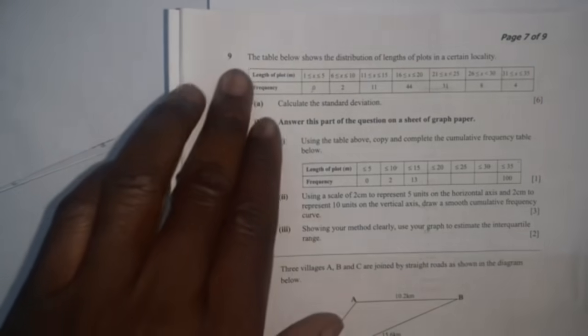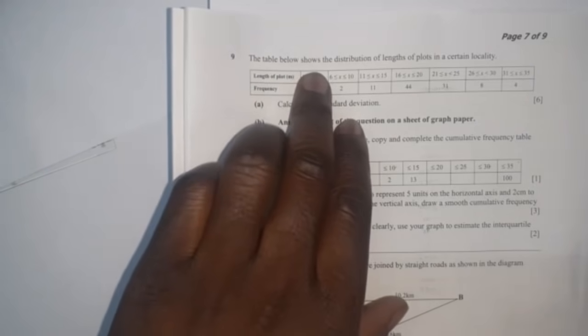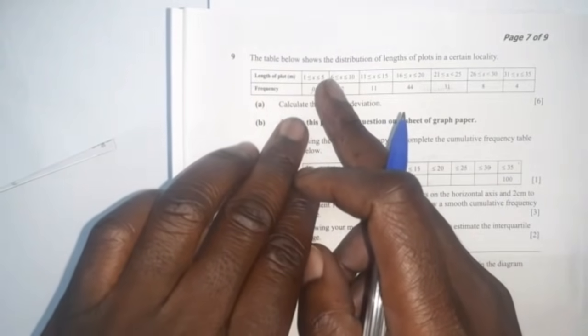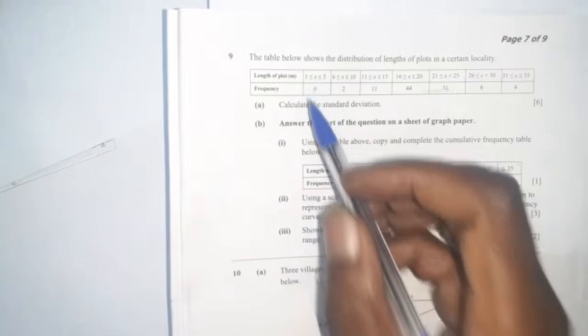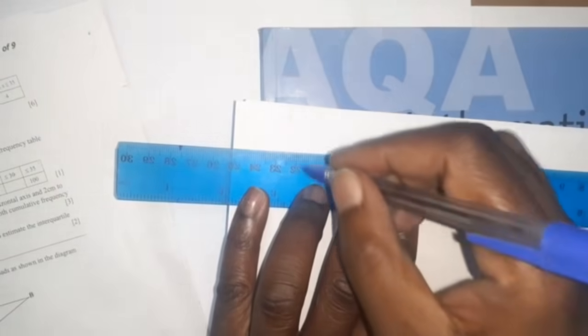Now, as you may know, data can be given in 2 forms. We have ungrouped data and grouped data. And even for grouped data, we can have, for instance, the length of plots here where we just have one value, but here we are given an interval from 1 up to 5. So in this case, our x is going to be the midpoint of this part. So this is how we need to come up with our table.